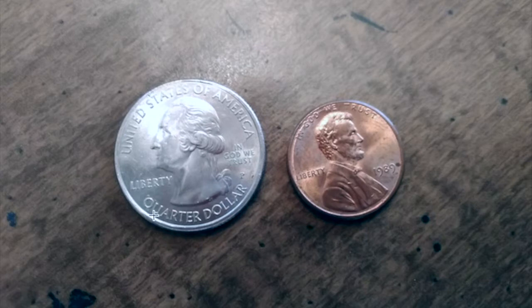Look, you see quarter on here, quarter dollar, quarter, Q-U-A-R-T-E-R, quarter. Quarter is 25 cents. This is a penny, 1 cent. 25 plus 1 is 26 cents.